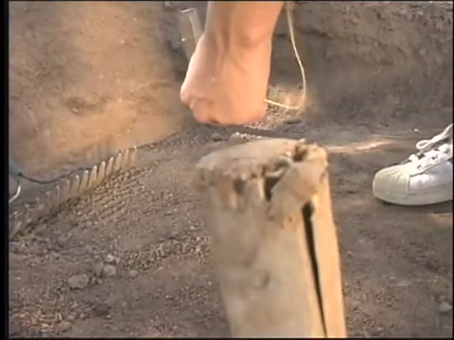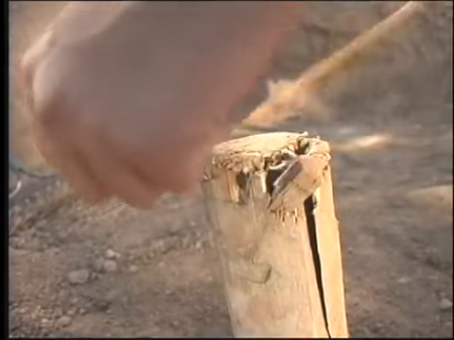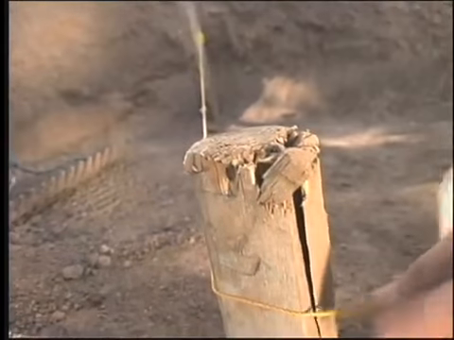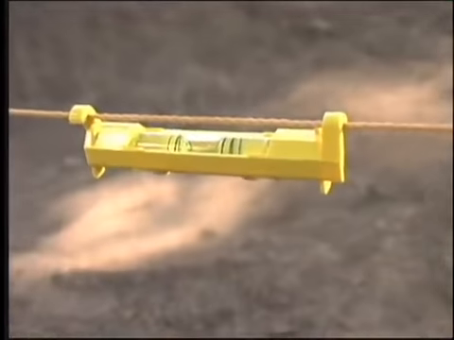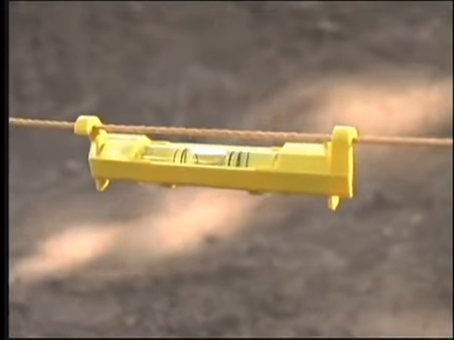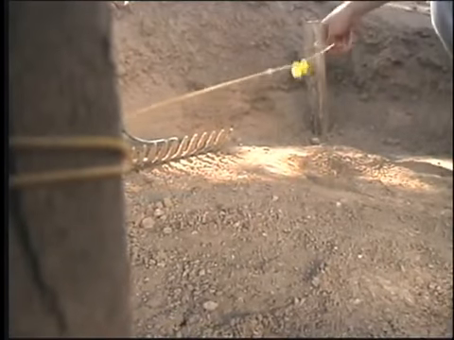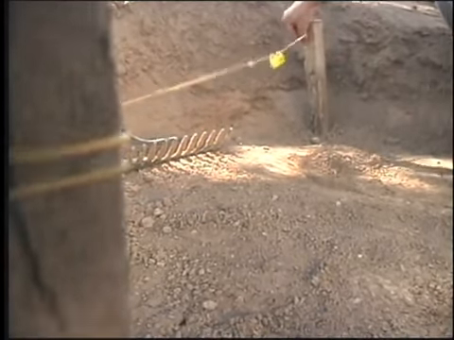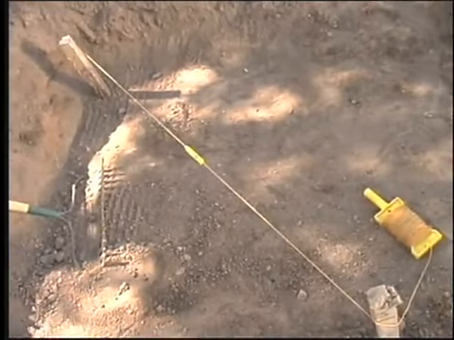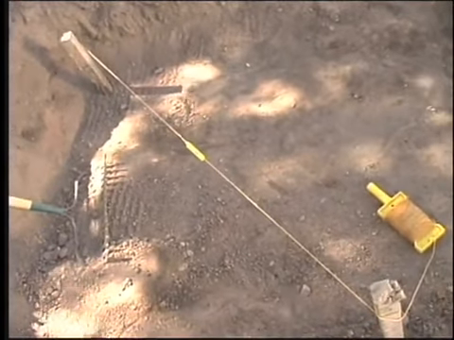Use of a string level is another simple technique for setting pipe slope. Hang the string level from the string and adjust the string until the bubble is in the middle of the level's bubble glass. Unfortunately, it is difficult to keep the string tight and level, and you must measure over from the string to the center of the trench and then down to the floor.